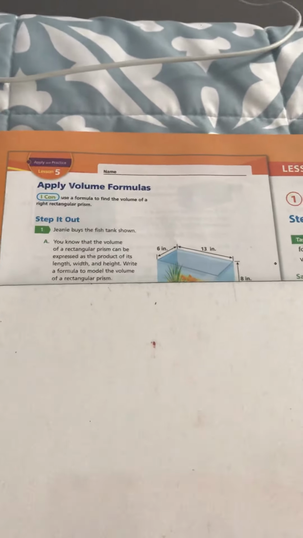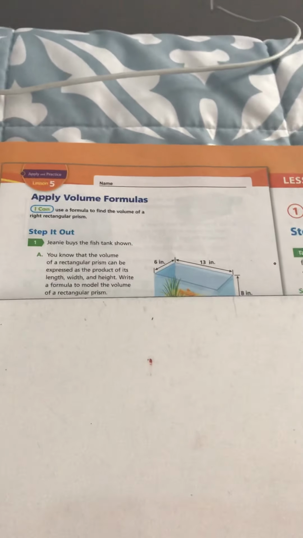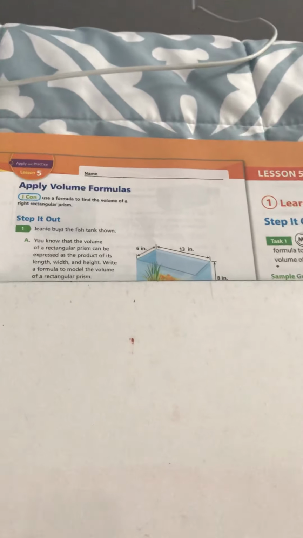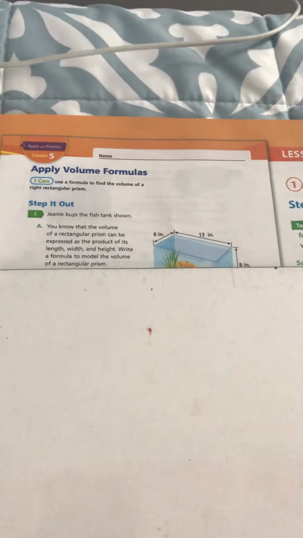Today we're going to continue working on volume just as we have. We're almost getting close to the end of the module, but we still have a few more modules to go. Today is module 5, lesson 5, double 5. And today we're going to apply volume formulas.